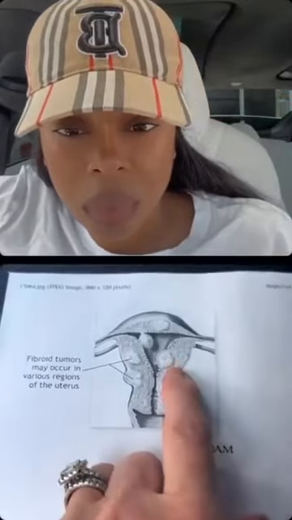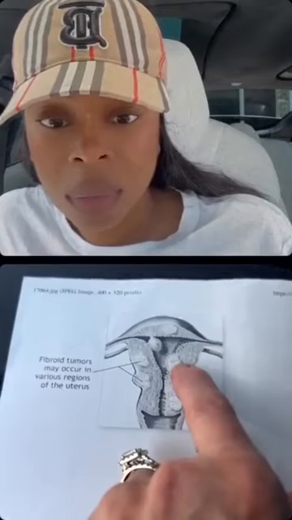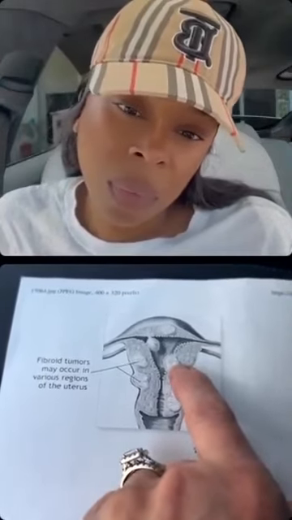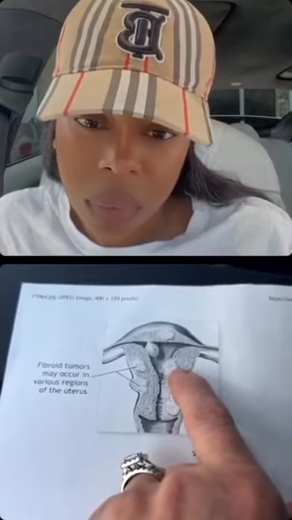Not only that, if the sperm and egg are able to join, and you have a big fibroid underneath the lining of the uterus, the endometrium, and the embryo happens to start to implant there, it may not be able to because that's not getting a good blood supply, and that could lead to miscarriage.